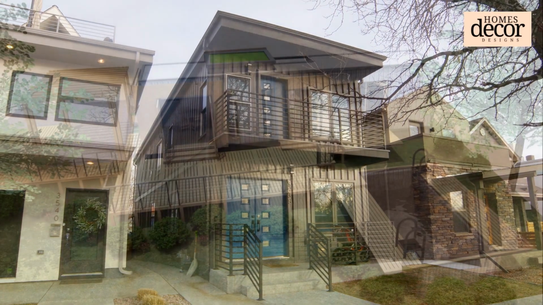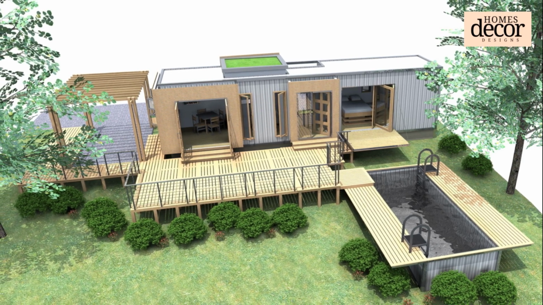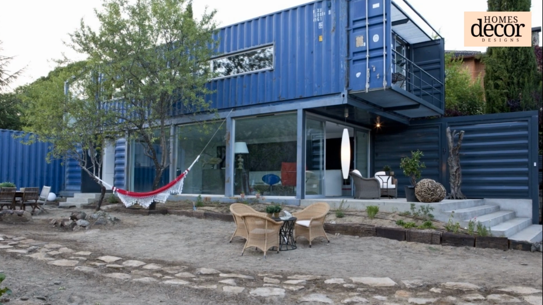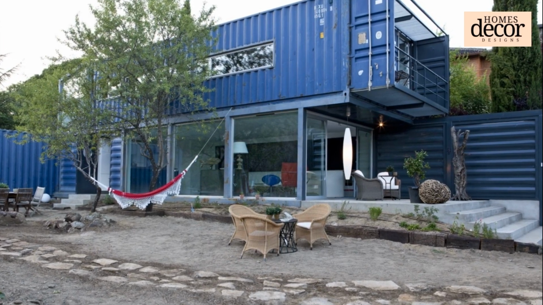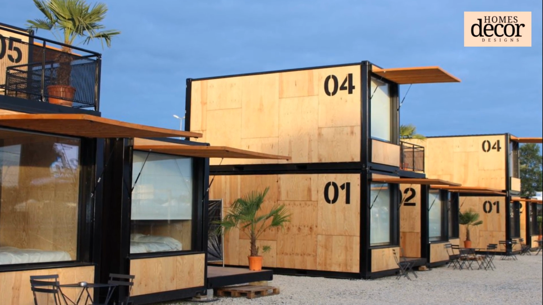How much does it cost to build a shipping container home? The cost of building a shipping container home will vary depending on the size of the home, the location of the home, and the materials you use. However, shipping container homes are typically much more affordable than traditional homes.